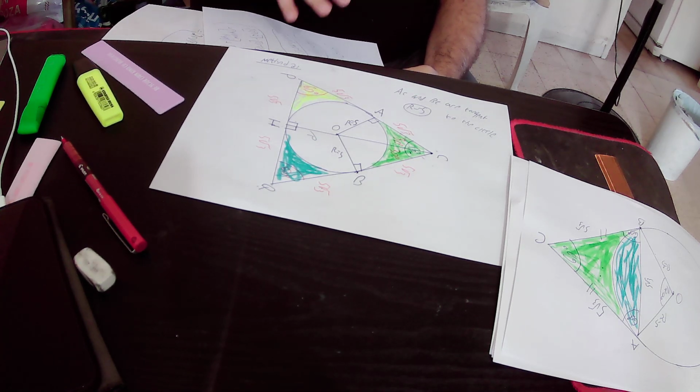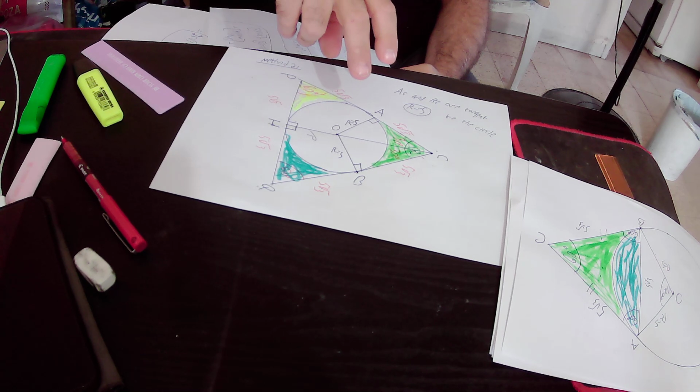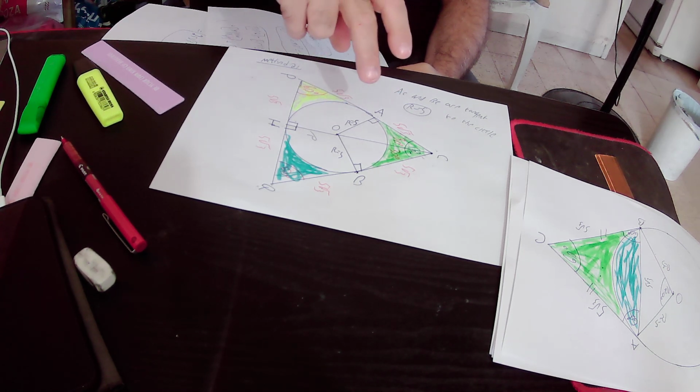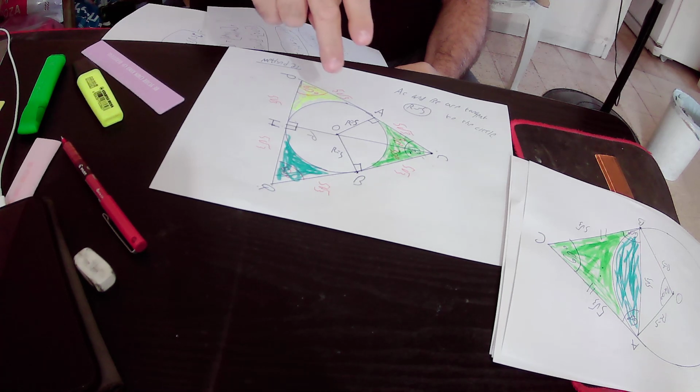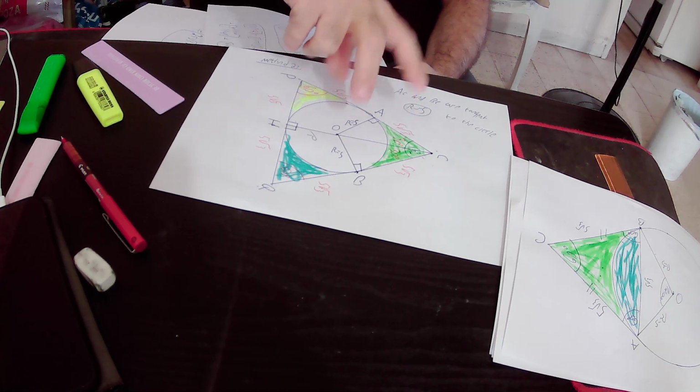But because those three areas are equal to each other, we divided the outcome, after we subtracted the area of the circle from the area of triangle CPQ, we got those three areas.